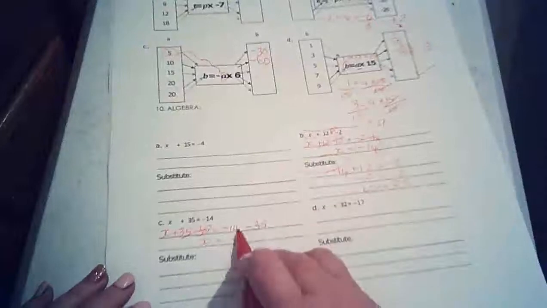So x plus 35 minus 35 is equal to minus 14 minus 35. That cancels that. So x is equal to minus 49, 4 and 5 is 9, 3 and 1, 4.